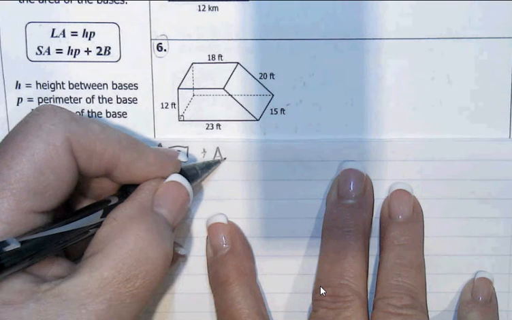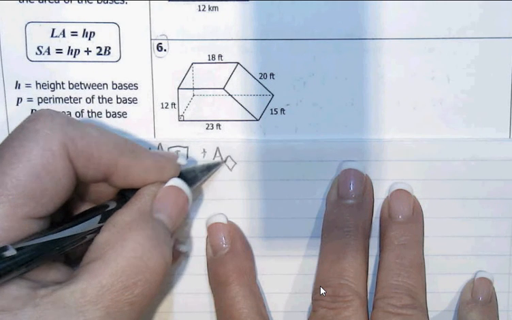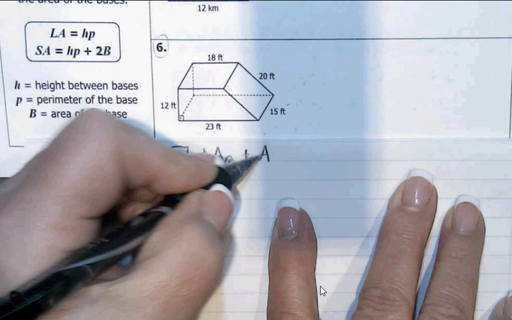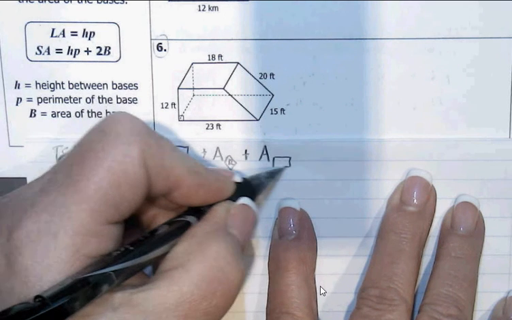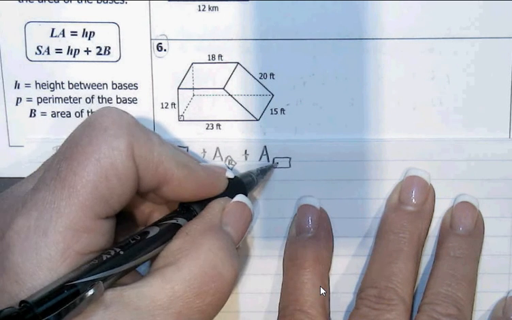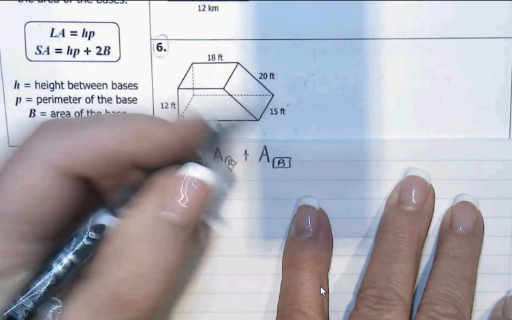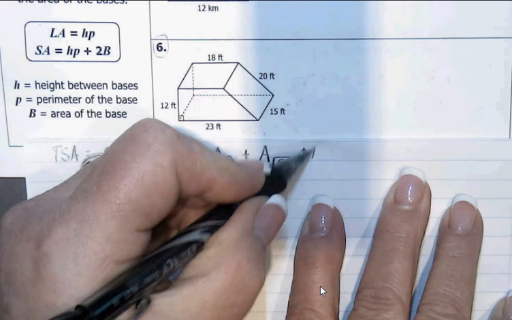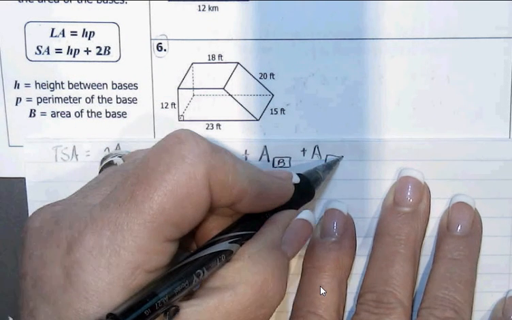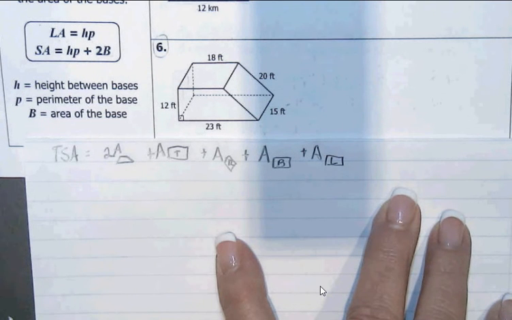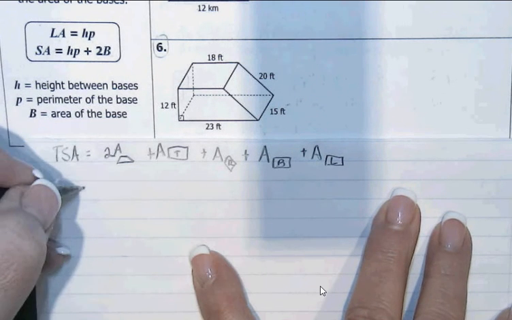So we can just draw that rectangle like this and put an R there. And then we could do a rectangle down here for the bottom, and we could put B for bottom, and then the area of the rectangle that's going to be over there on the left right here. So we're just putting some letters in there to kind of help ourselves with that.